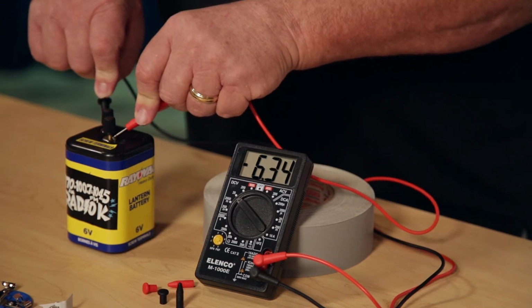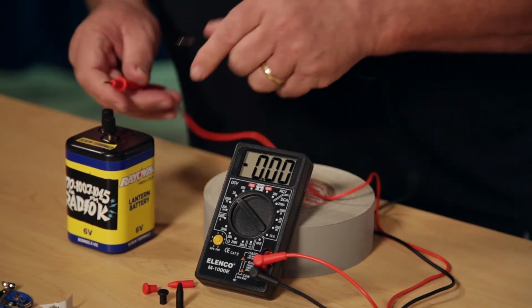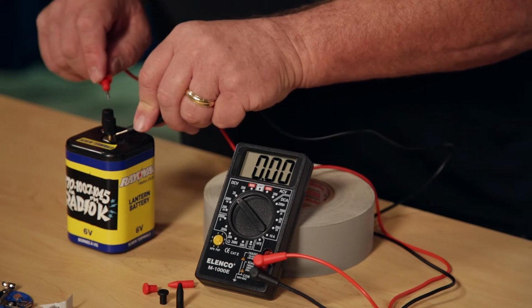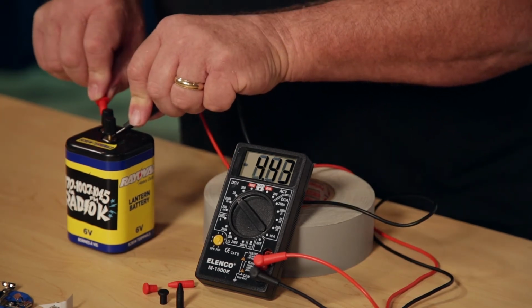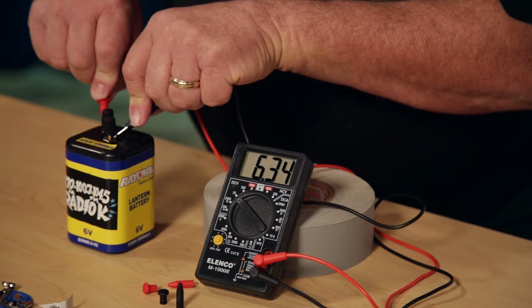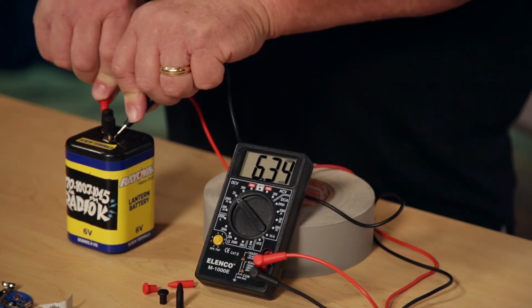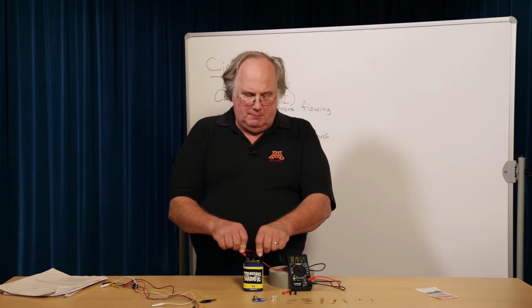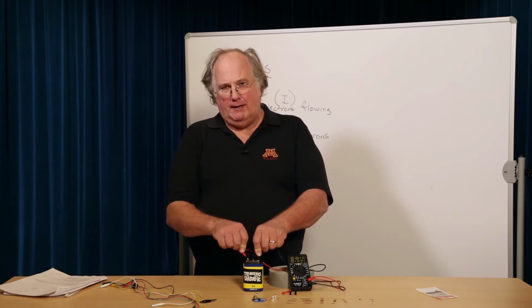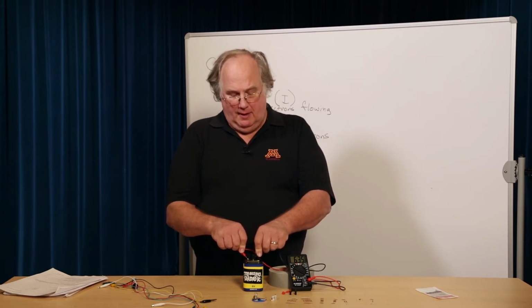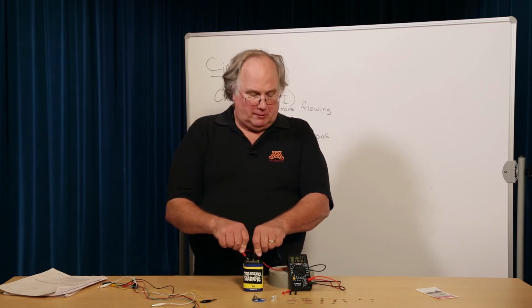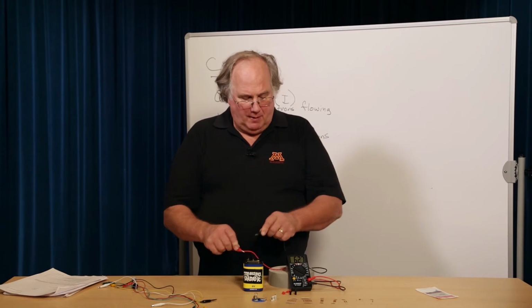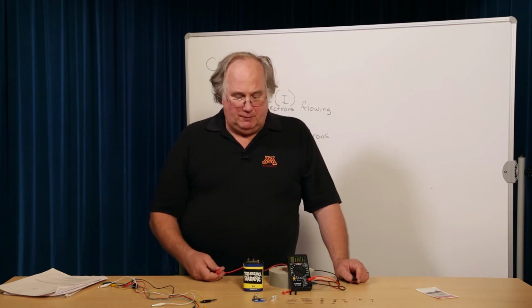It really doesn't matter if you reverse them. And now I have the black probe connected to the negative terminal on the battery. I get a reading of positive 6.34. So reversing probes changes the sign on voltage measurements. And as long as you're aware of that, you can measure voltages just fine. Okay, that's measuring a voltage.